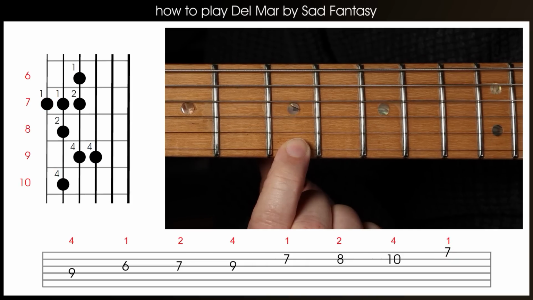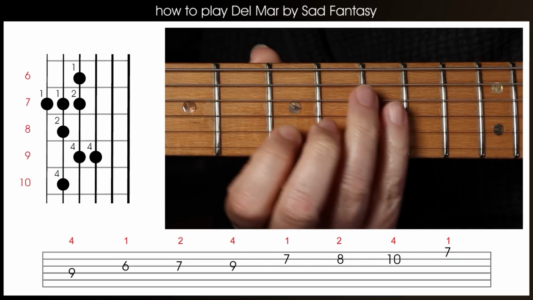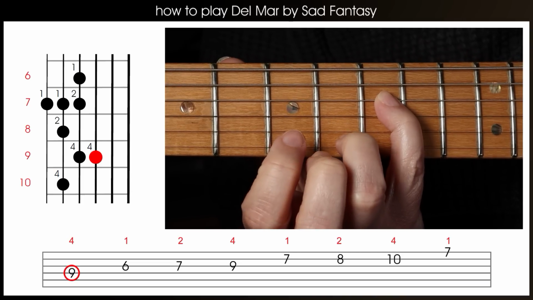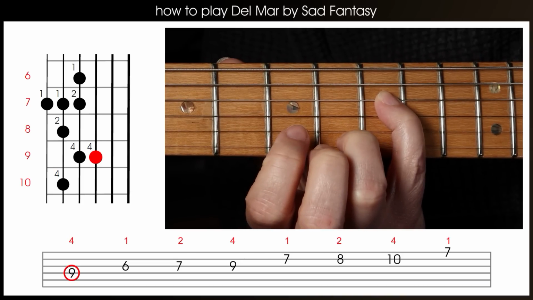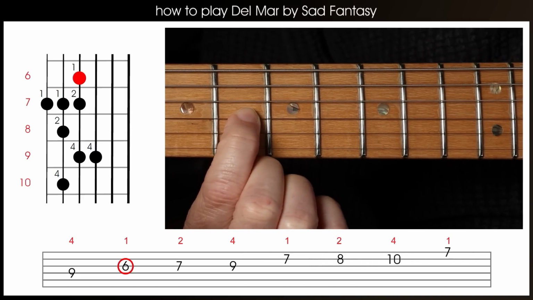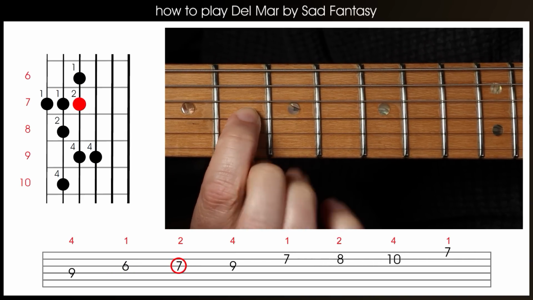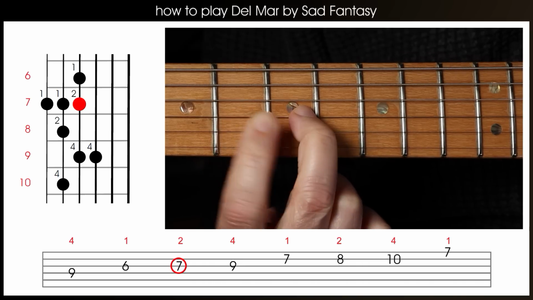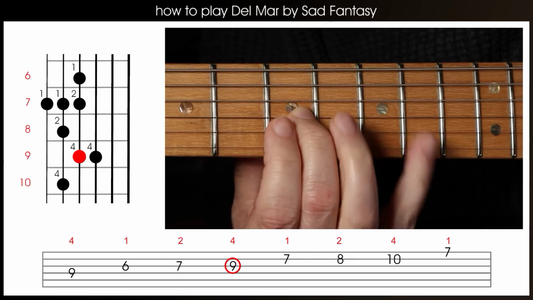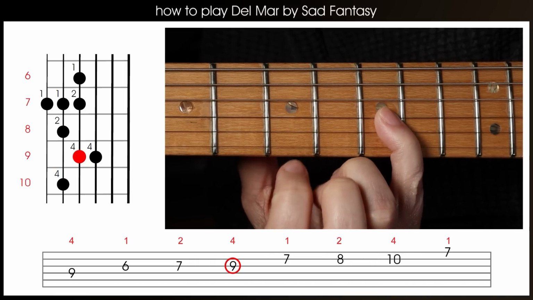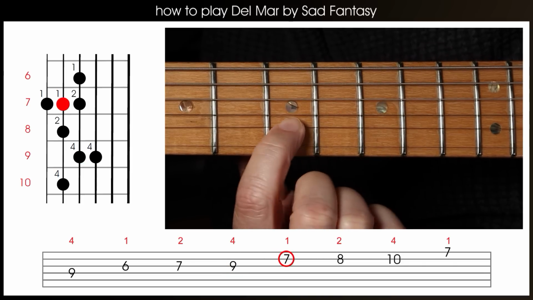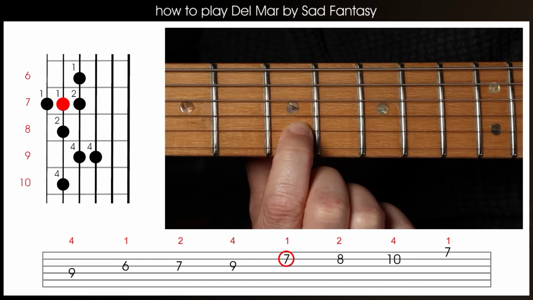Right, let's go through that a little bit more quickly. Firstly, play the 9th fret of the D string with the 4th finger. Now play the 6th fret of the G string with the first finger. Play the 7th fret of the G string with the second finger. Play the 9th fret of the G string with the 4th finger. Move up a position, so you play the 7th fret of the B string with the first finger.